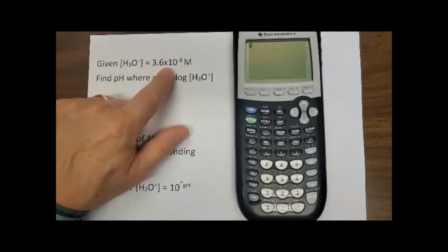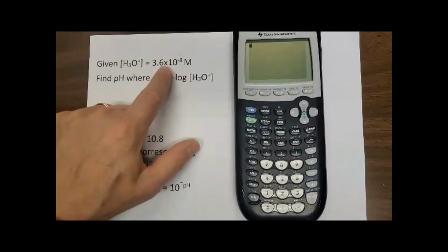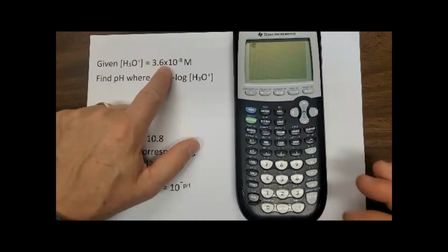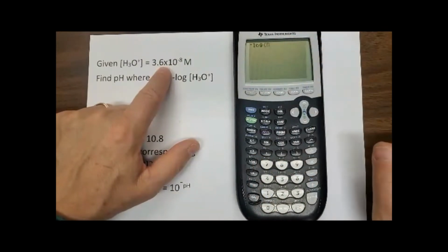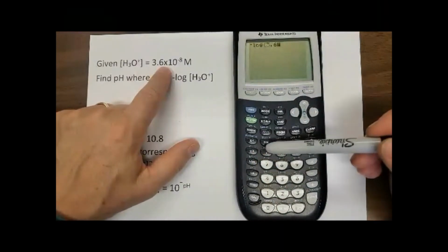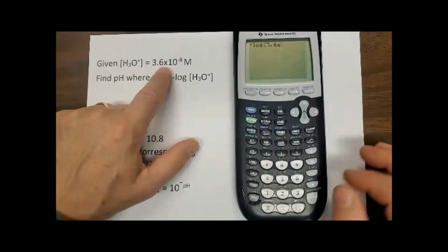So let's say I wanted to find pH if my H3O+ concentration was this. What I need to type in is minus the log of that number. Easiest way to do that would be to use the change sign button. Log, they put in parentheses, which is always good. Put in my 3.6, and I like to use that EE scientific notation button. It's the easiest way to do scientific notation.